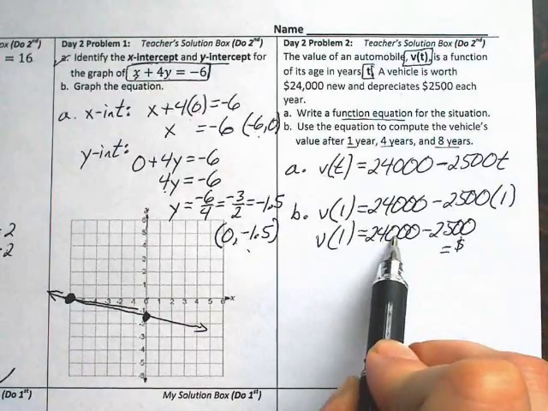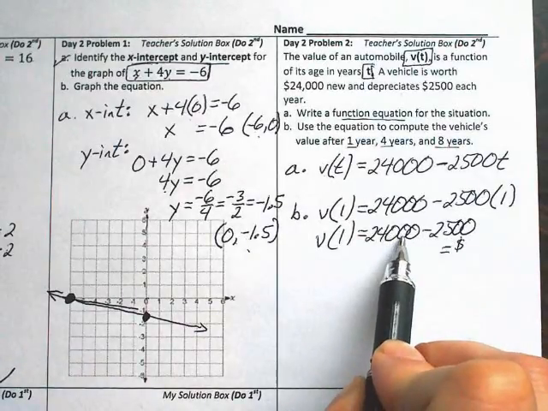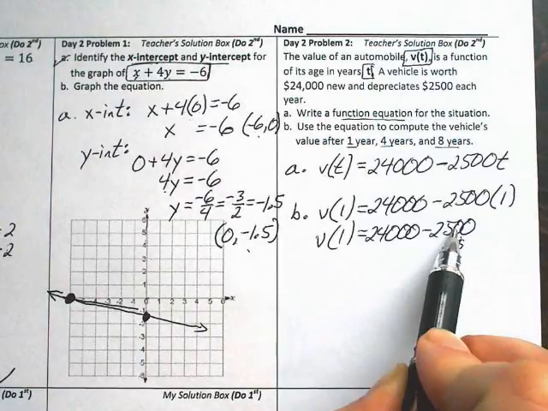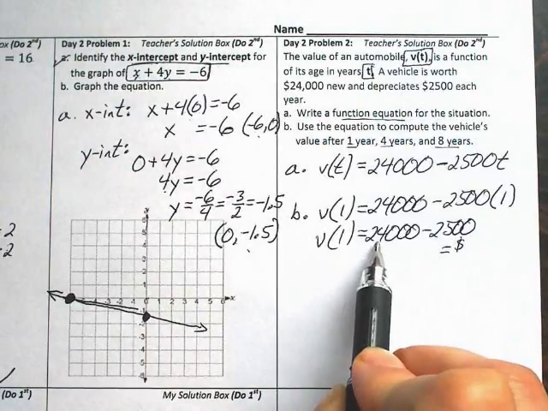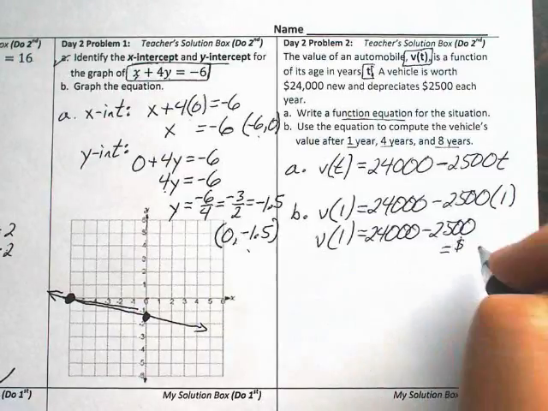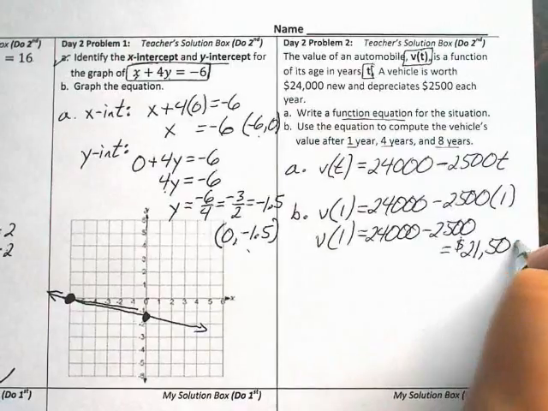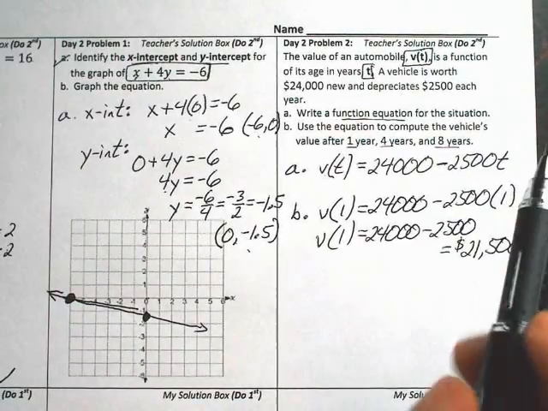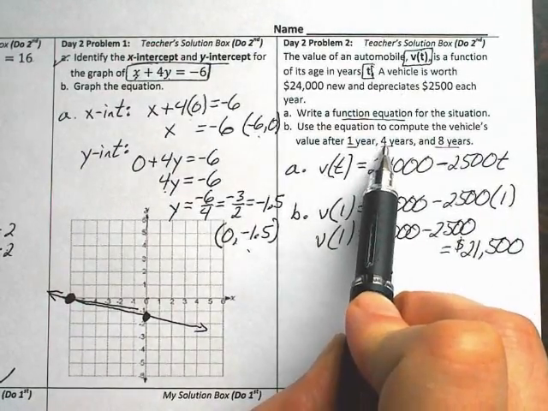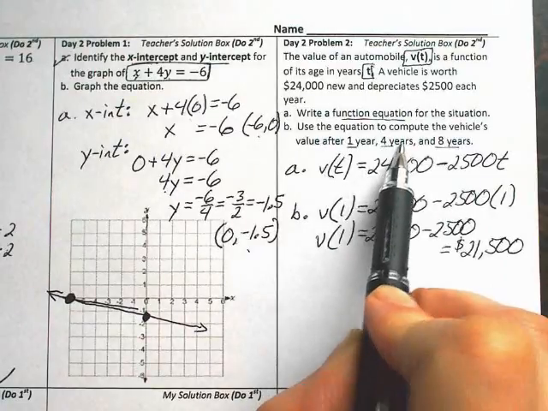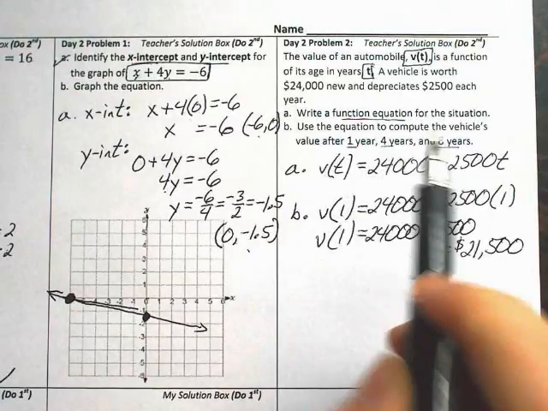Well, 24,000 subtract 3,000 would be 21,000. But we're not subtracting 3,000, only 2,500. And so this would be $21,500. Now next, let's figure out what the value of the vehicle is after 4 years, or in symbols, V of 4.